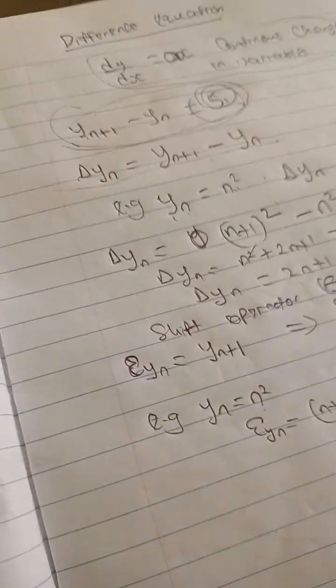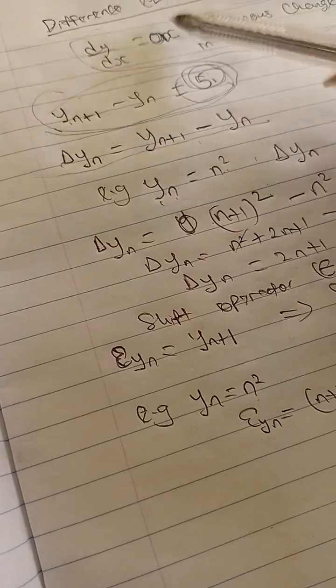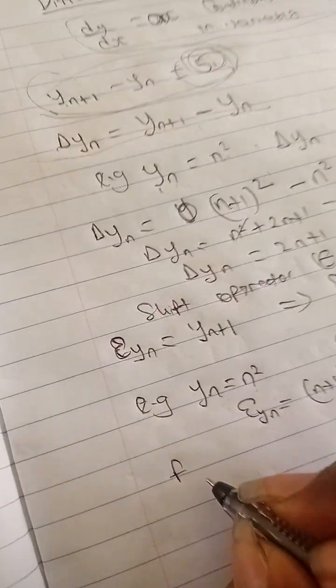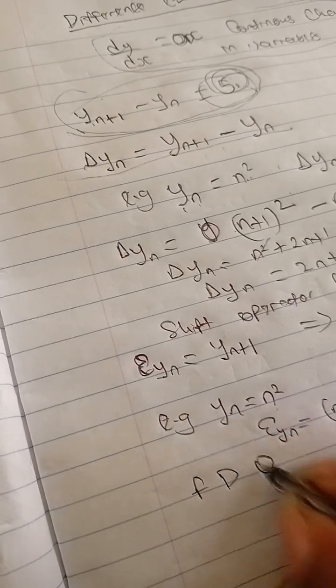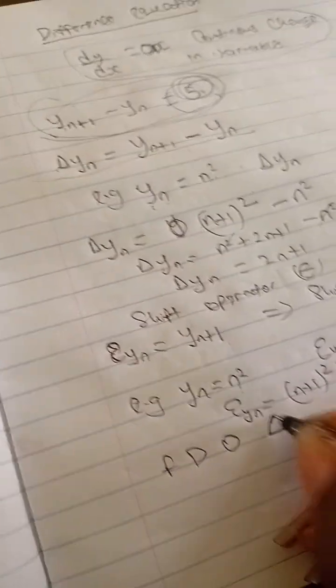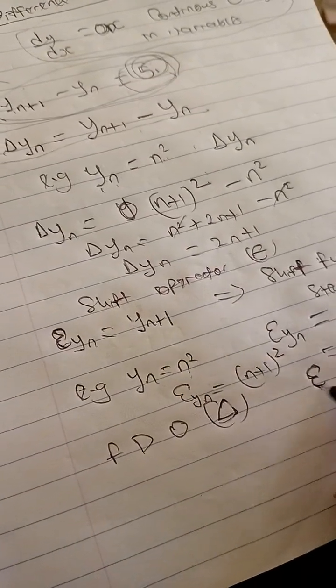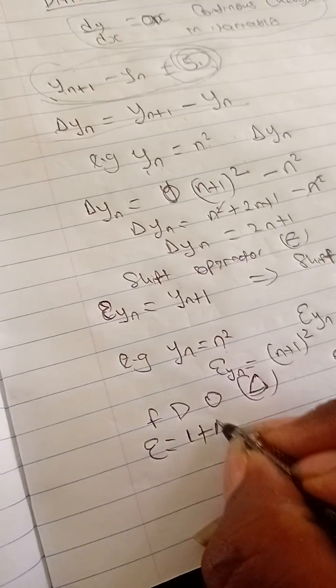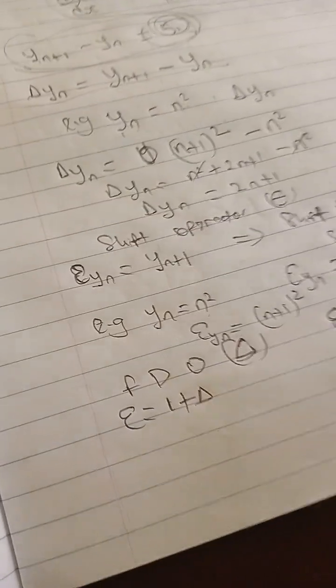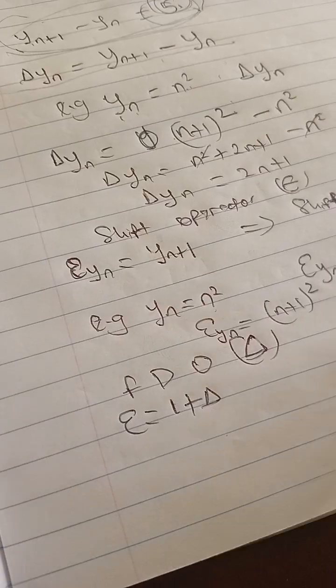And there is a relationship between the shift operator and the forward difference operator. This is what we call forward difference. The forward difference operator is known as delta, and the shift operator is known as E. So the relationship between them is E equals 1 plus delta. And let's prove it now from this idea.